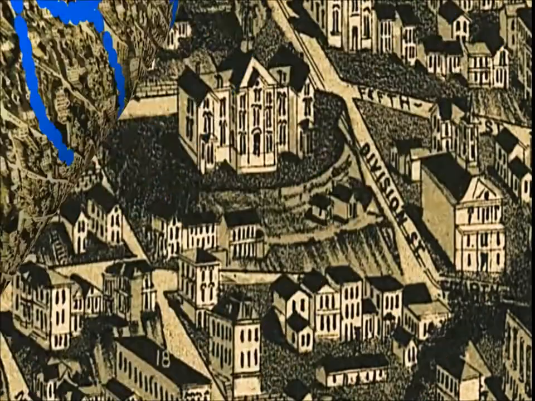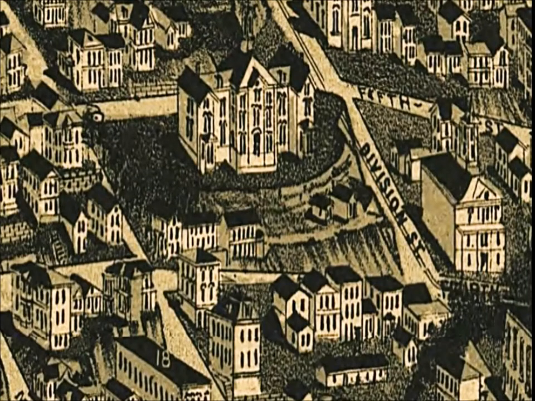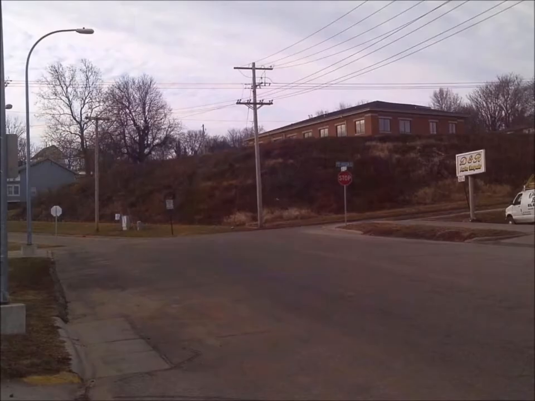Also in this area, a small stream ran down from South Hill, cutting the large hill that jumps up at South 4th and Division. St. Francis Hospital used to sit on top of this hill.